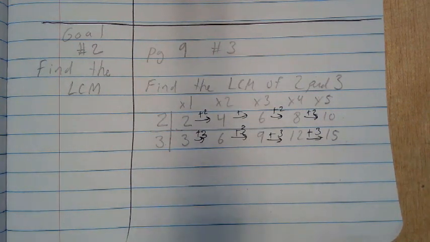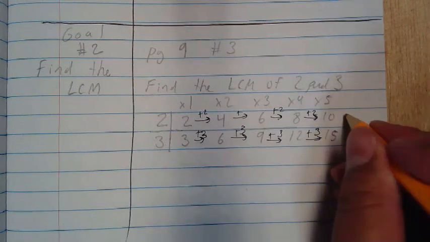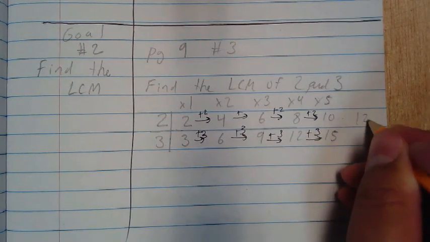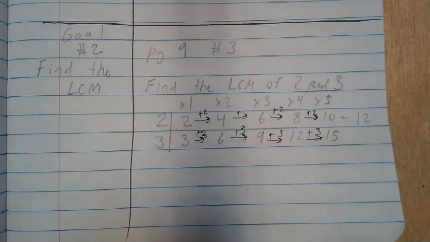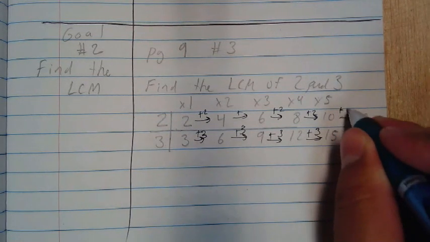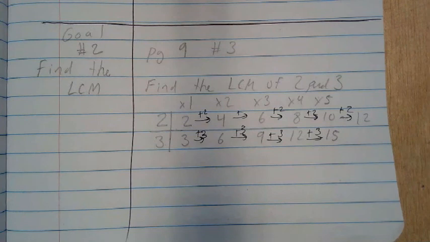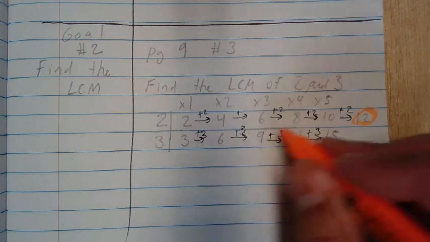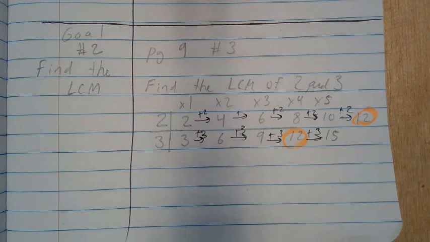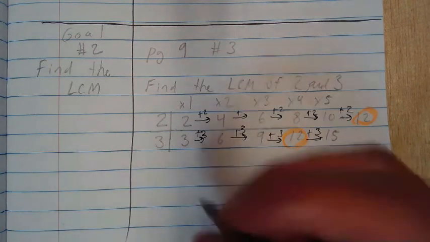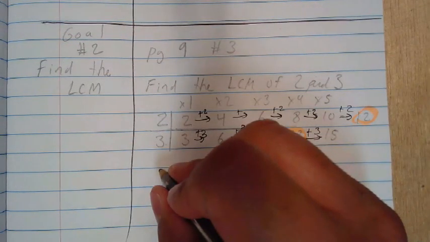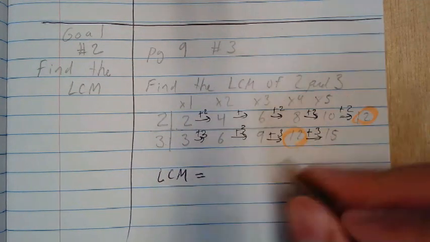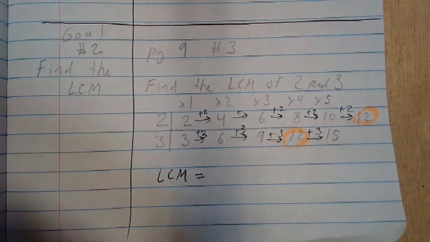Okay, now, I'm going to start with another one here. But guys, I'll be honest with you, after a while, you'll get a hang of this. You'll know instinctively, okay, if I add 2 more here, oh wait, there it is. The LCM is 12. That's pretty much it. If you're finding the LCM, you're just looking for the smallest product that 2 numbers have in common.